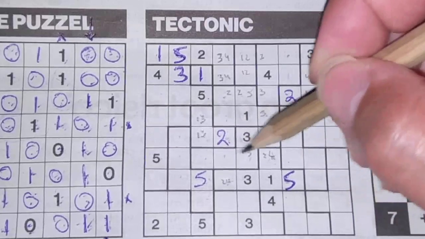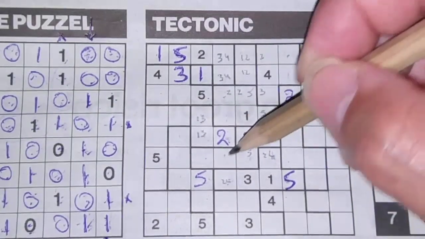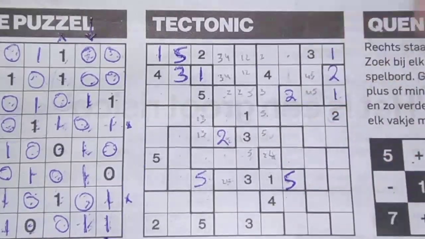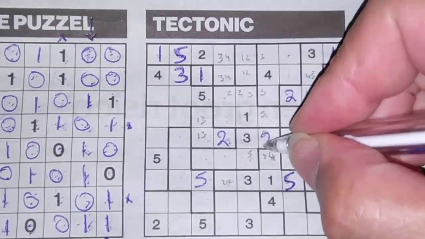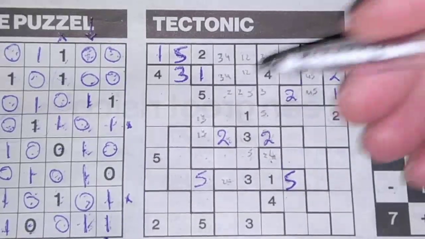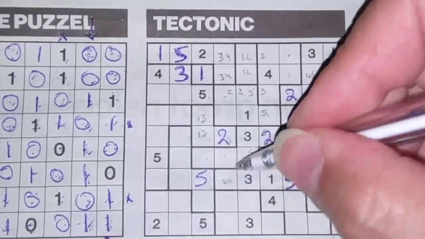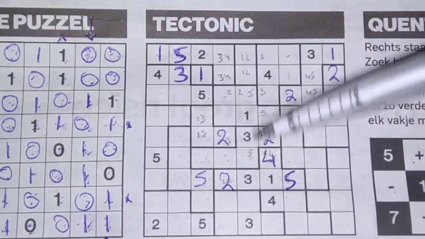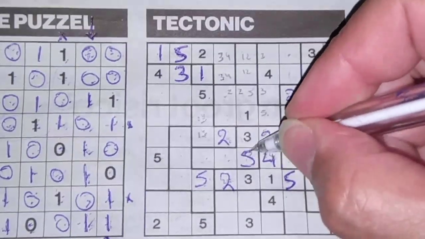But these 3 boxes cannot be a 2. So 1 box left for the 2 should be here. That means we have a 2 here. This cannot be 2 anymore. This should be a 4 and this should be a 2. These 2 boxes cannot be a 5. So 1 box left for the 5 should be here.